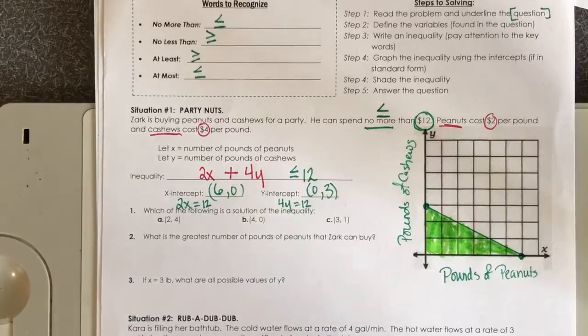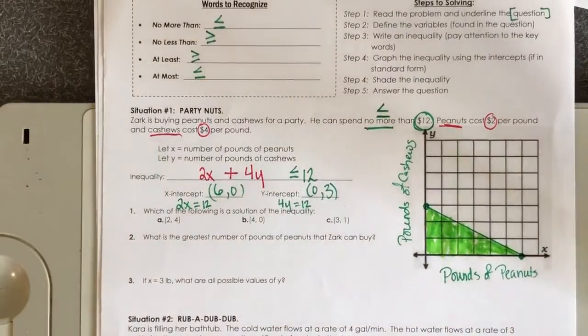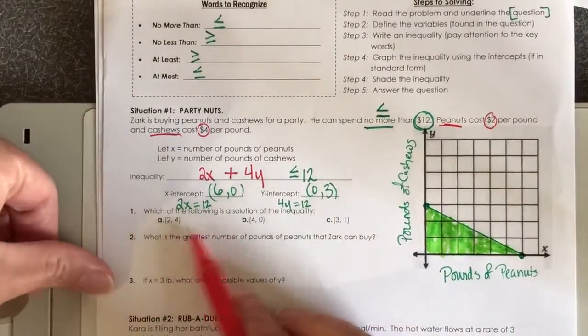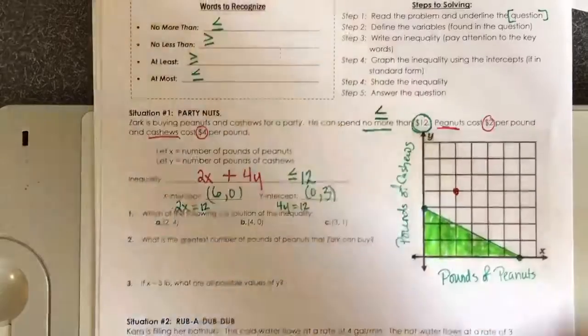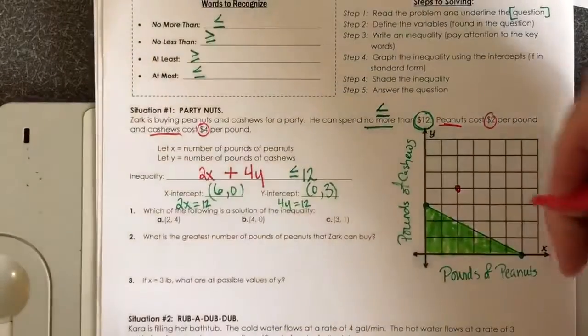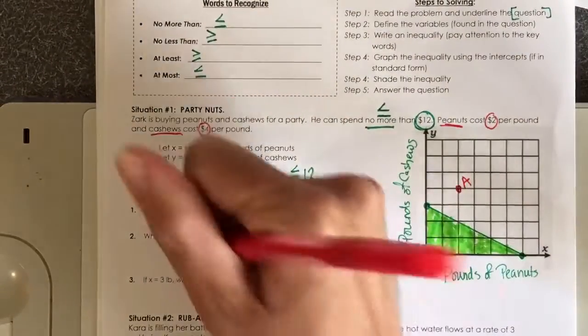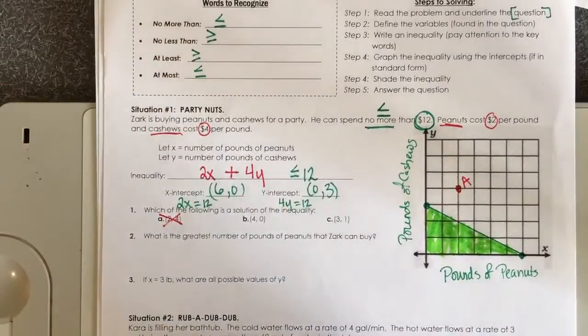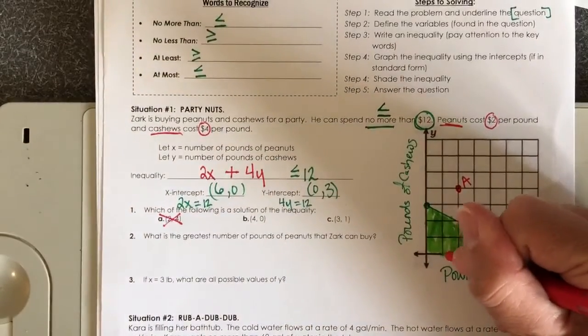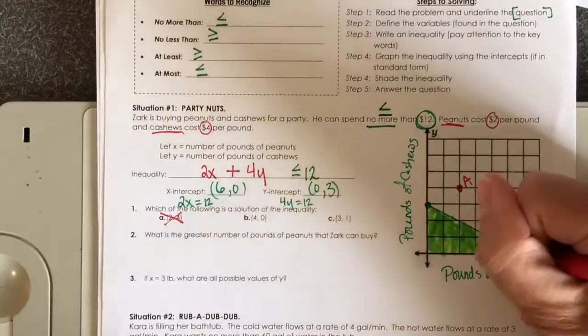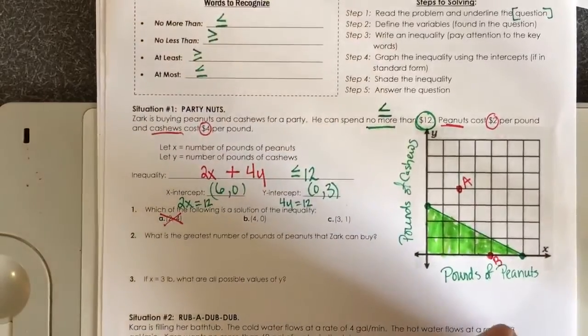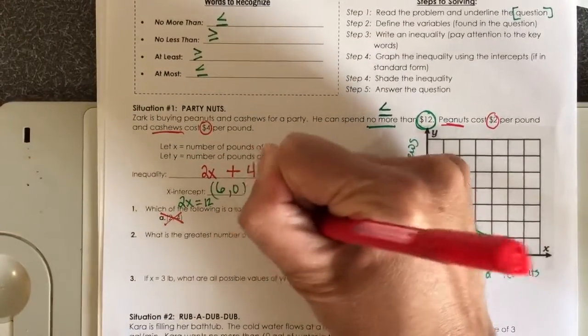So now, which of these solutions is going to be part of the solution? So what I want to do is check. Is (2, 4) a solution? No. Do you see how it's outside of the shaded region? So (2, 4) is not a solution. Is (4, 0) a solution? It falls here. So yes, it is in the shaded region. So yes, it is a solution.